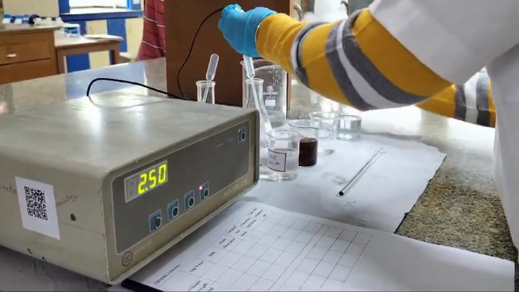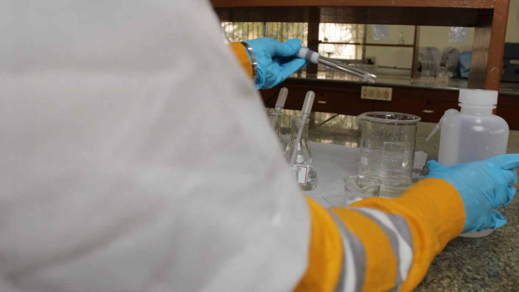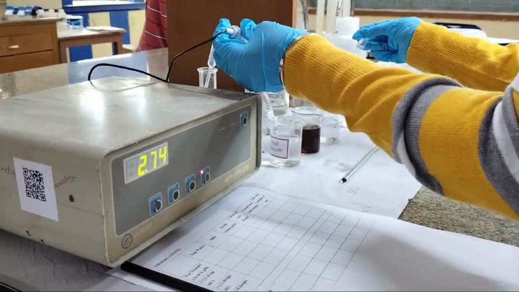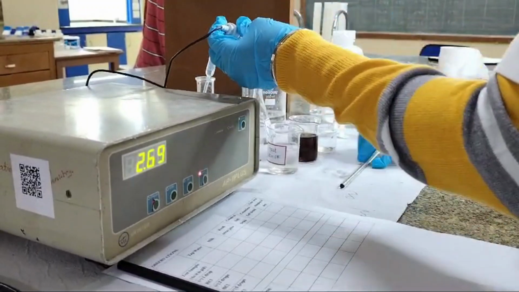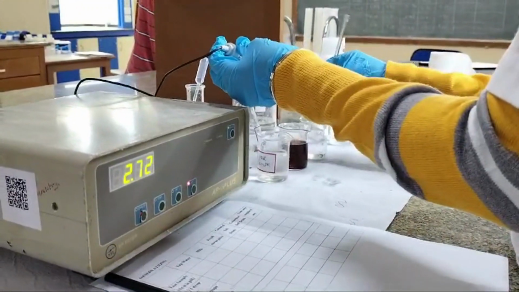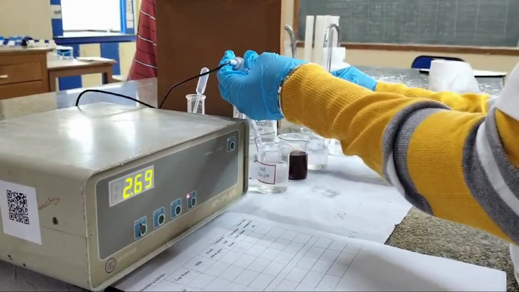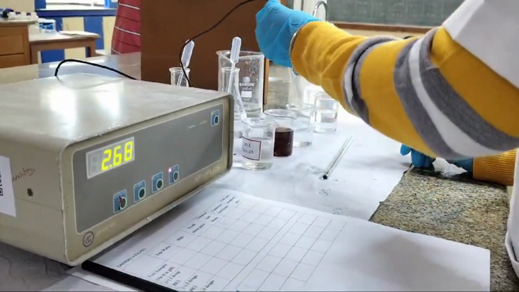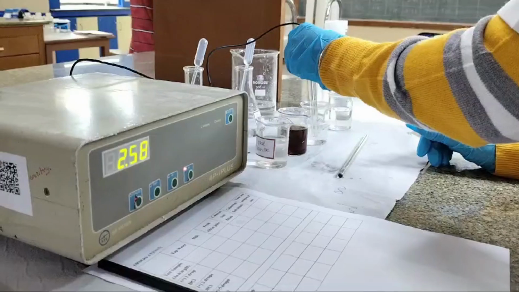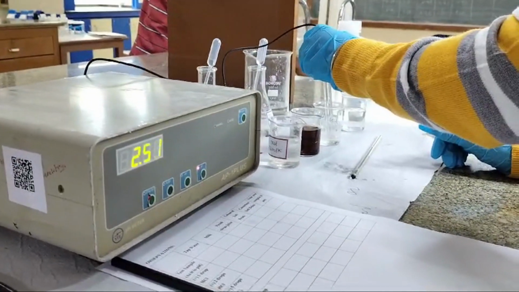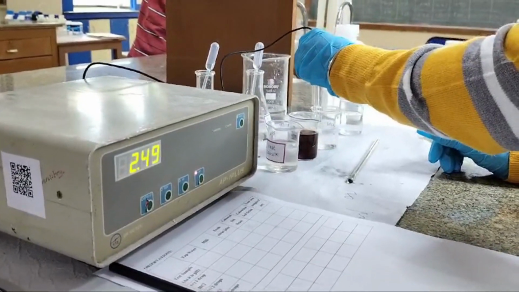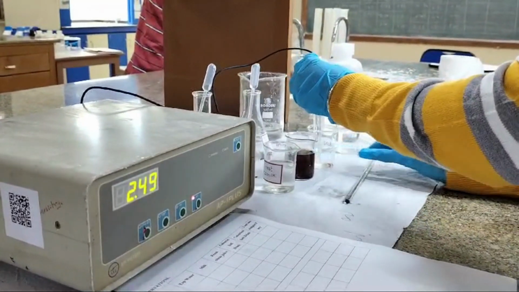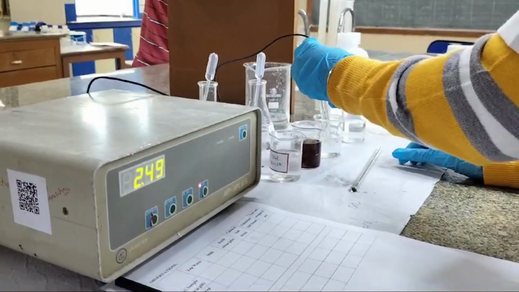Now we'll add 1 drop of HCl to check what happens. Mix it well. Check for the pH. As you see, there's a slight decrease in the pH. Once again, because the hydrogen ion concentration increased by adding HCl and therefore it became more acidic.